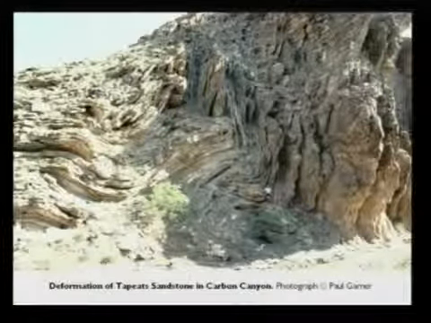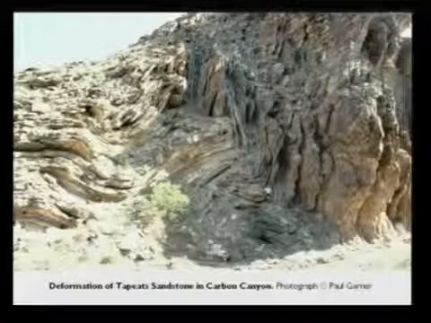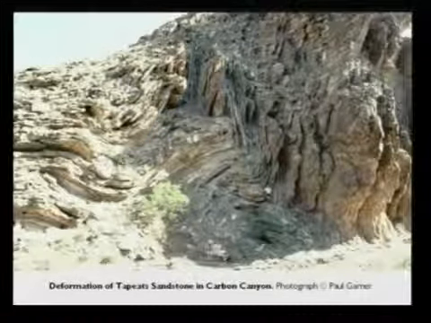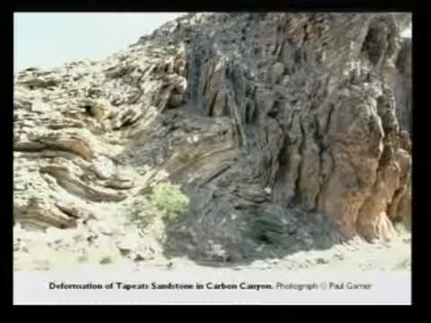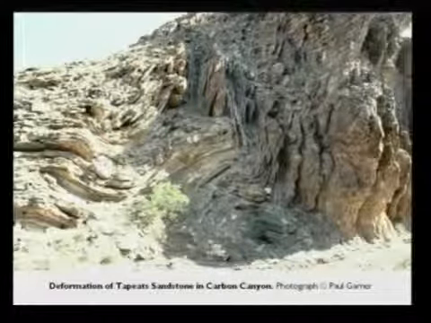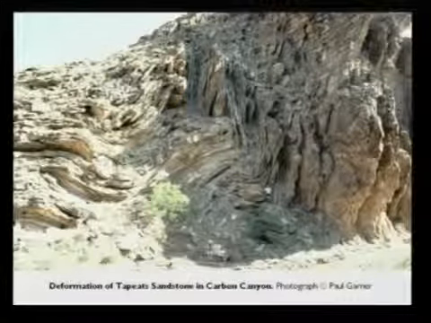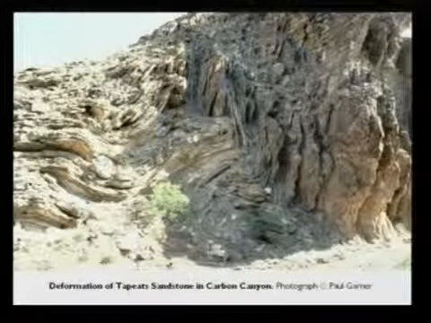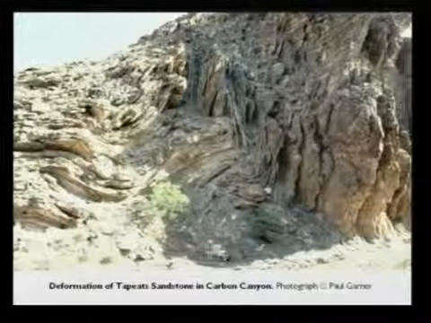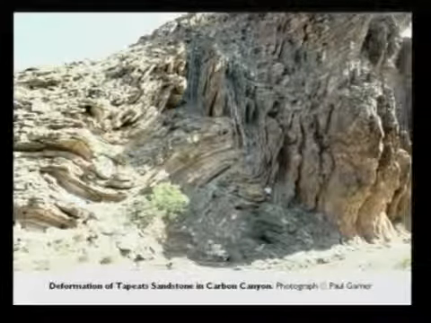Now, rocks that are lithified, in other words, sediments that have been turned to solid rock, that have been well cemented, tend to behave in a hard, brittle fashion when they're deformed. They don't tend to act in a soft and plastic fashion.